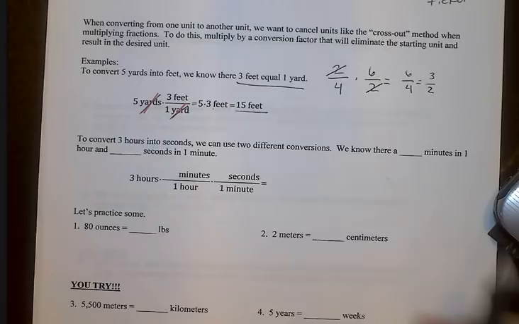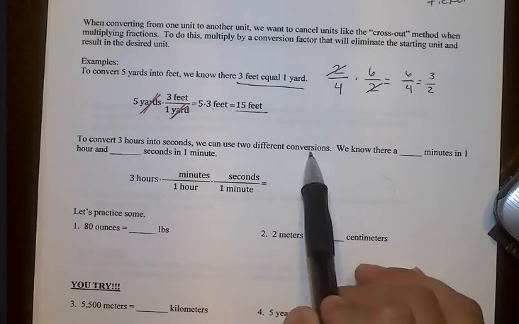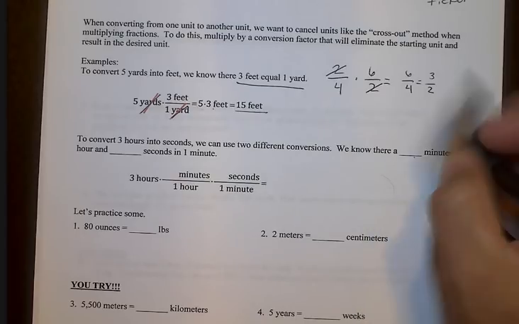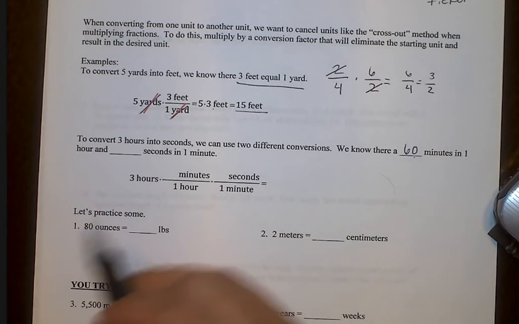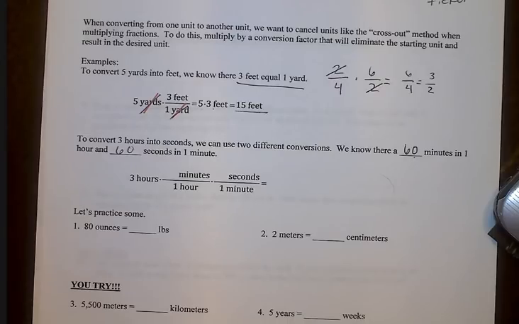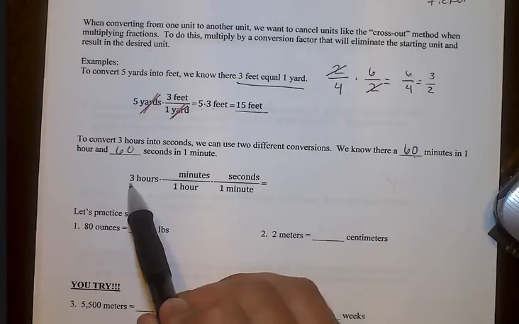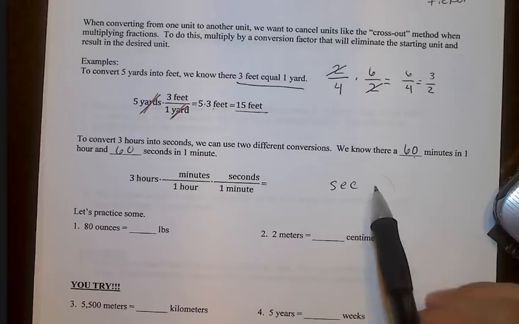Let's look at the next one. To convert 3 hours into seconds, we can use 2 different conversions. We know there are 60 minutes in 1 hour, and there are 60 seconds in 1 minute. I'm going to start with 3 hours, and I want my final answer to be in seconds. So at the end I'm going to have seconds, and I started in hours.